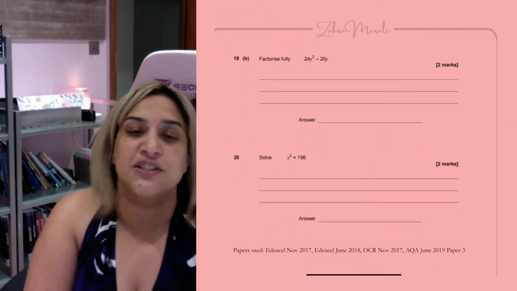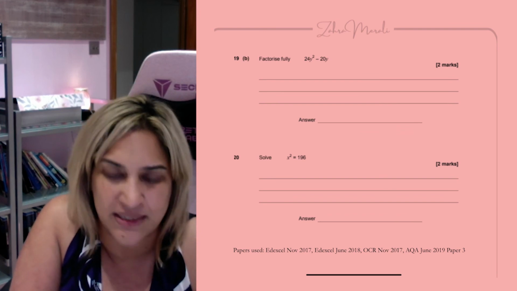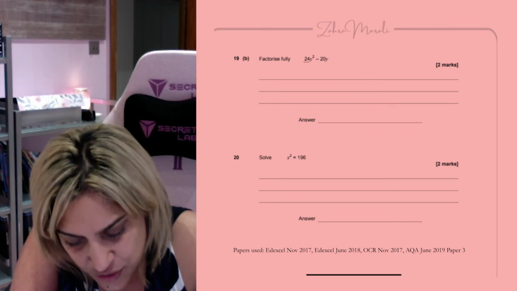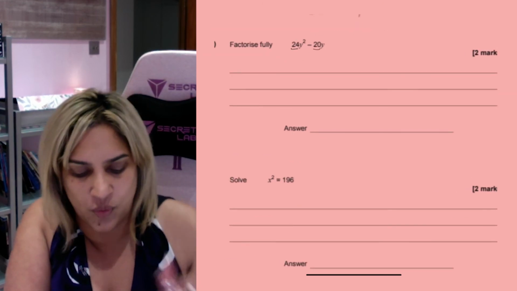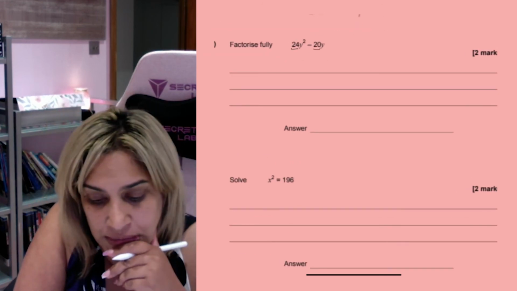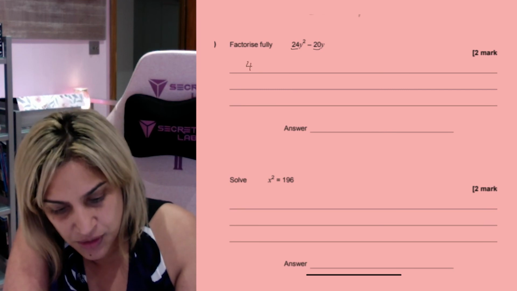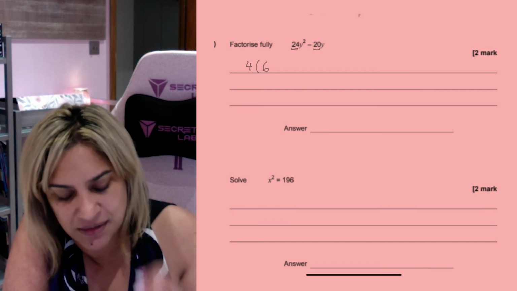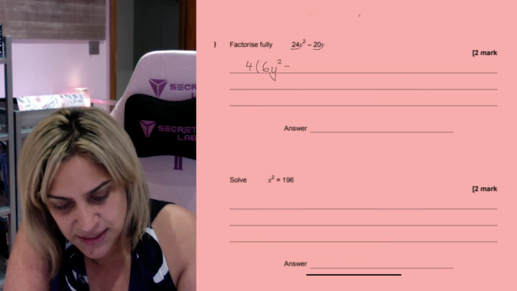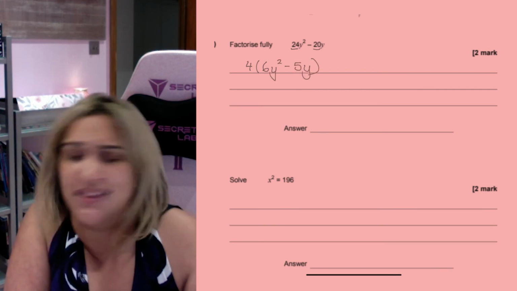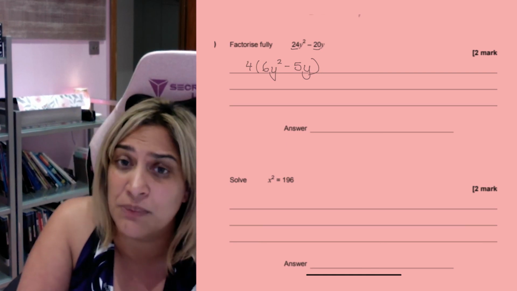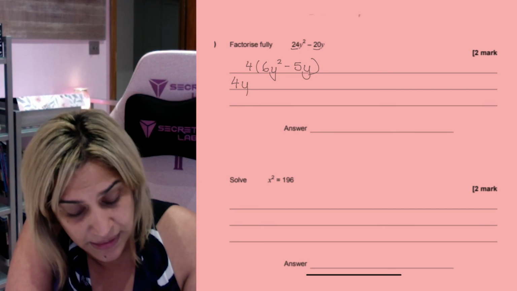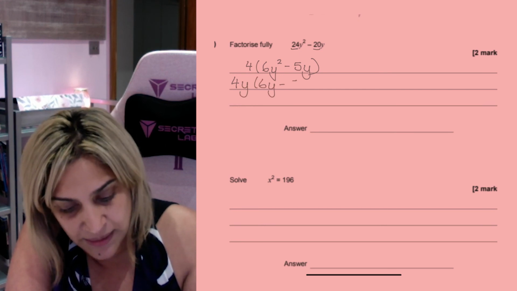Okay, last few questions. Factorize. Now remember, factorizing, taking out the common factors. So 24 and 20. What goes into both of those? Well, 4 goes into both. And into 24 will be 6. And if I did it like this, so I say 4(6y squared minus 5y), that's not complete. That would only get you 1 mark. Because what you could have taken out as well is obviously the y. So then you'd get 4y(6y minus 5).